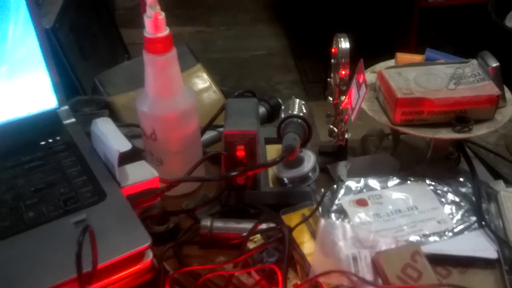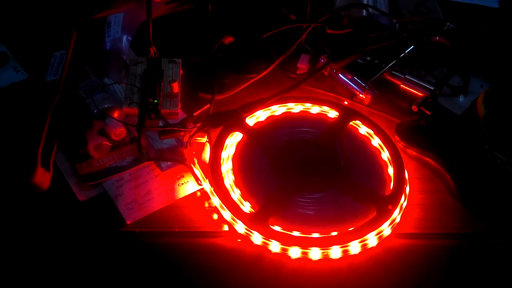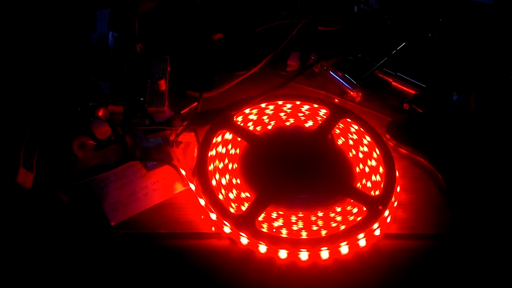Off my new LEDs that we just got running. Just reset it. It should kick over here and start the sequence. Here we go. 300 LEDs in a row. I need to stretch them out. They're going to go in the ceiling for the room.